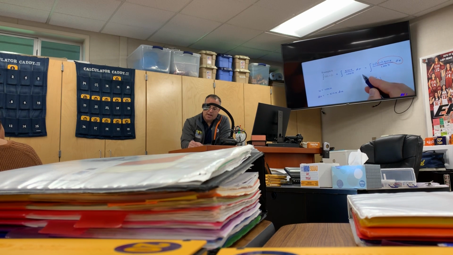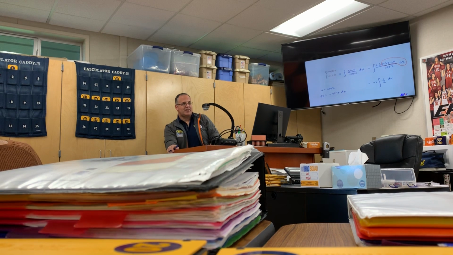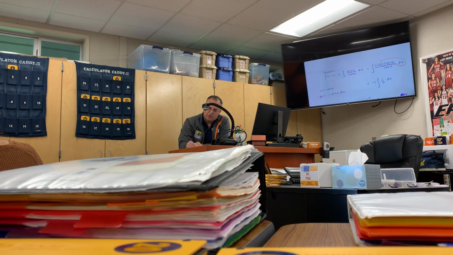Because this -1 came out, right? I have 1 over cosine x, but cosine x we said was u, right? So 1 over u. And then this part right here, do you recognize that? You should. Natural log of the absolute value of u. Okay, so we have -1 in front though, right? So it becomes negative ln of the absolute value of u plus c.